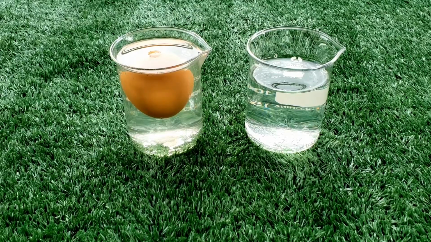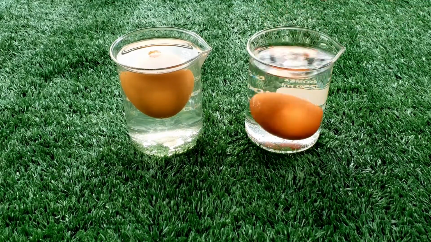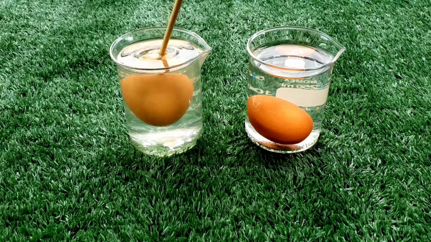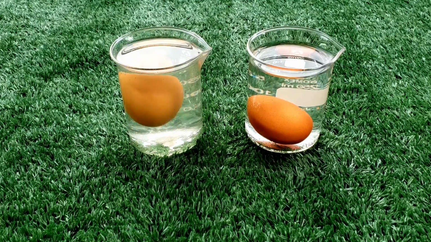Alright, this is the conclusion for this experiment. You can do a side-by-side comparison. On your left hand side is the salt solution and on the right hand side is the water. You can see that the egg floats in the salt solution while it sinks in the water.